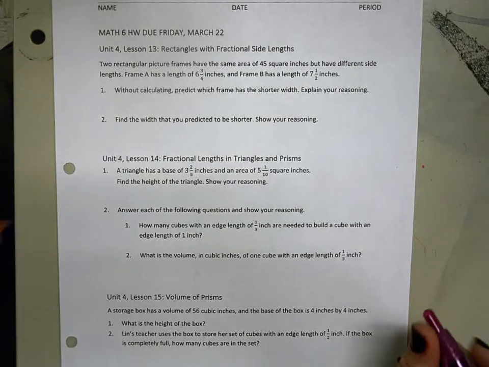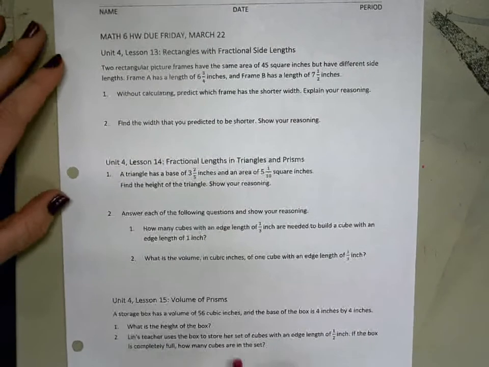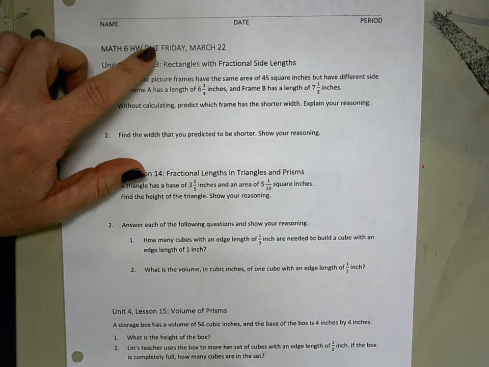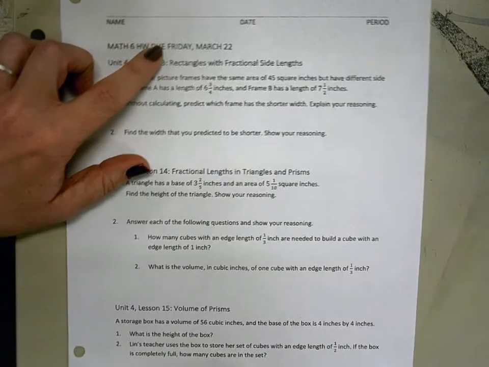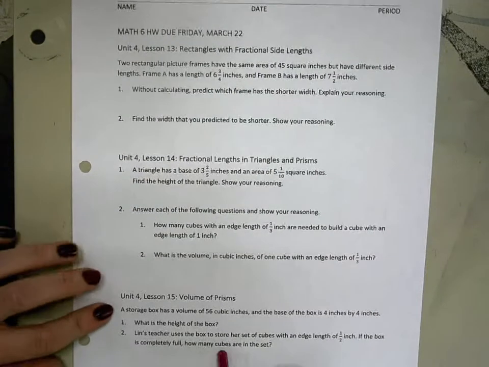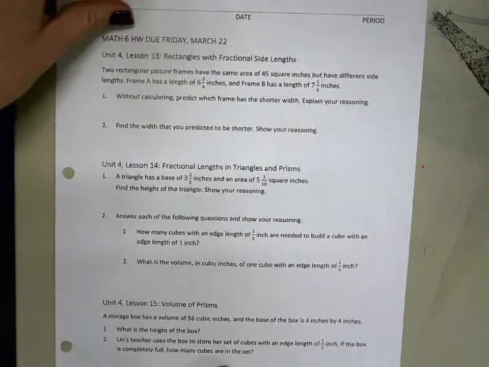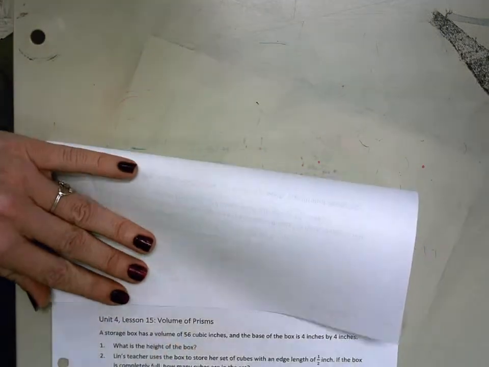Reminder, we have our quiz tomorrow on dividing fractions, and this is our weekly homework due tomorrow. I did look at the shoebox, and the suggestion that I pulled was to do the last problem. So I'm guessing they mean this question on volume of prisms. So I'm going to fold this paper down so you can see my work.